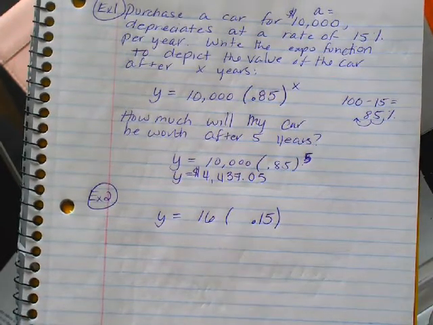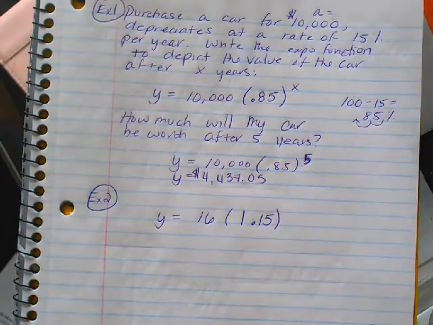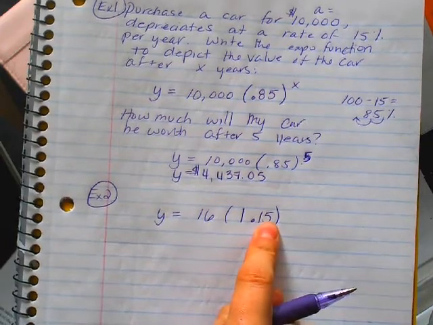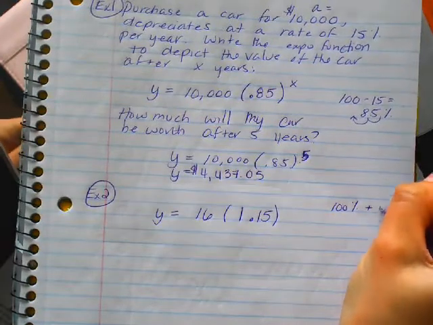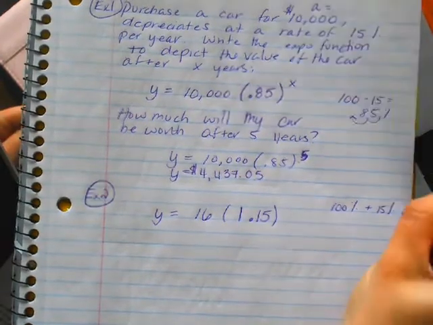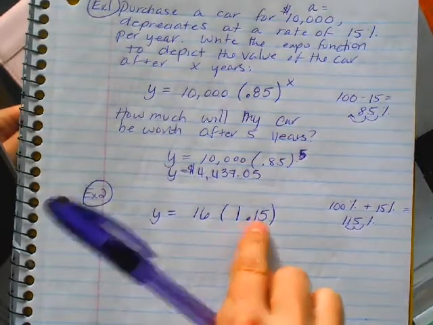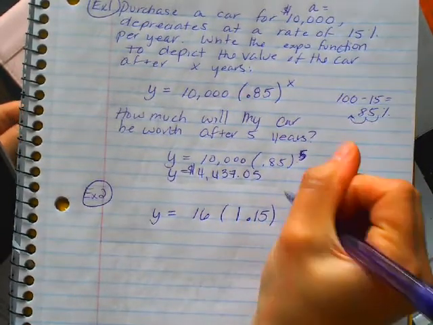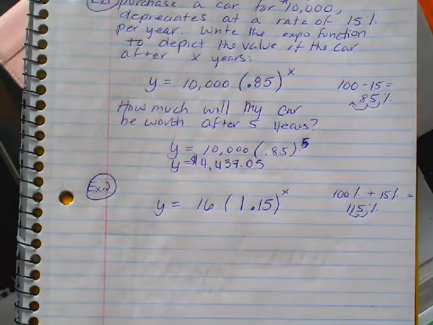So we have to remember that to depict growth, we're keeping 100% of that Gila monster's value plus the additional 15% that it's growing by. So 100% of the Gila monster plus the 15% that it's growing is going to be 115%, or 1.15 as a decimal, raised to the x power, where x is weeks. Okay, so there's my exponential function.